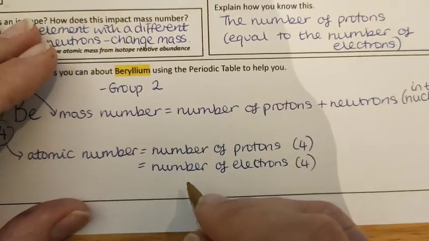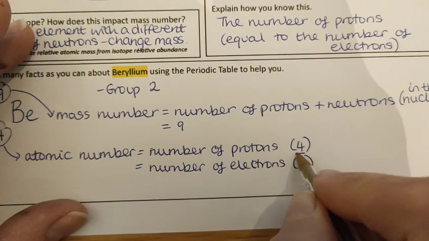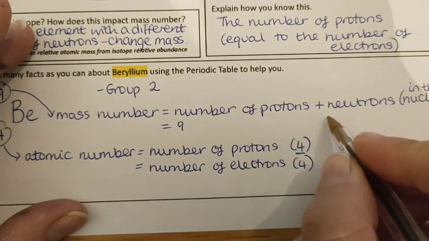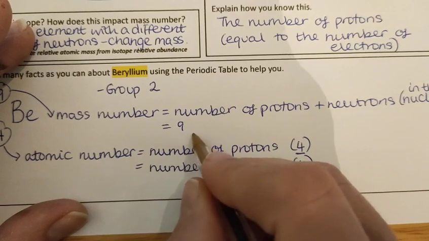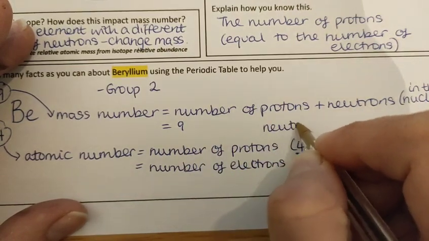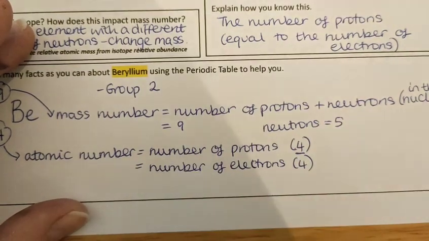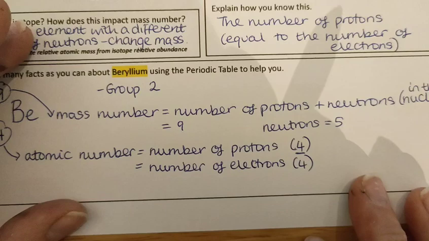So in this case, the mass number is 9. And if we know the number of protons is 4, so 4 plus something equals 9. So therefore the number of neutrons must equal 5, because 5 plus 4 equals 9. So we've got that there.